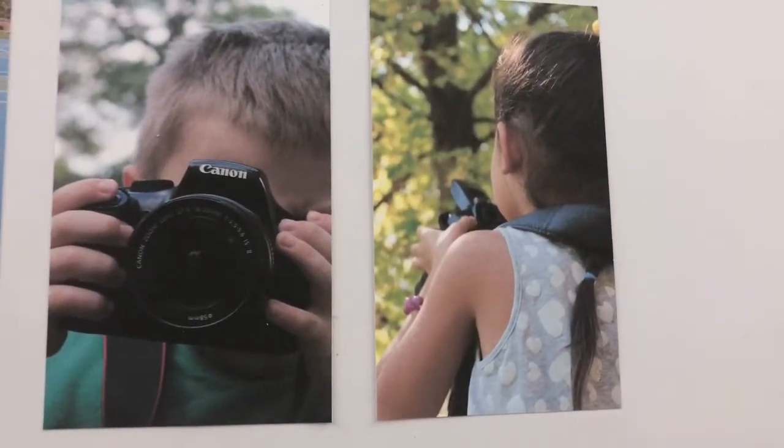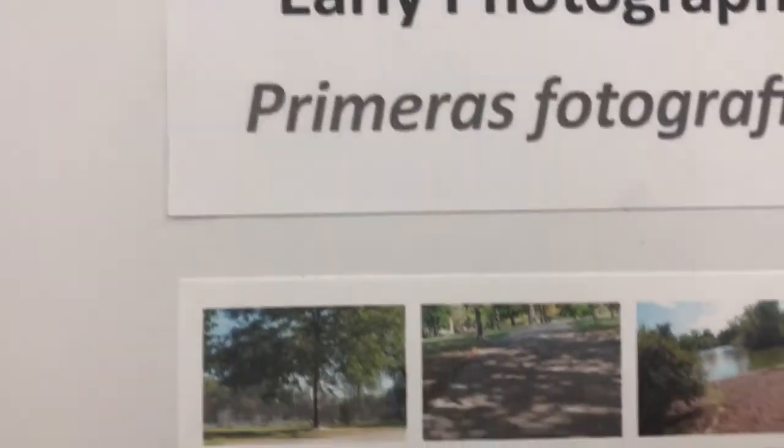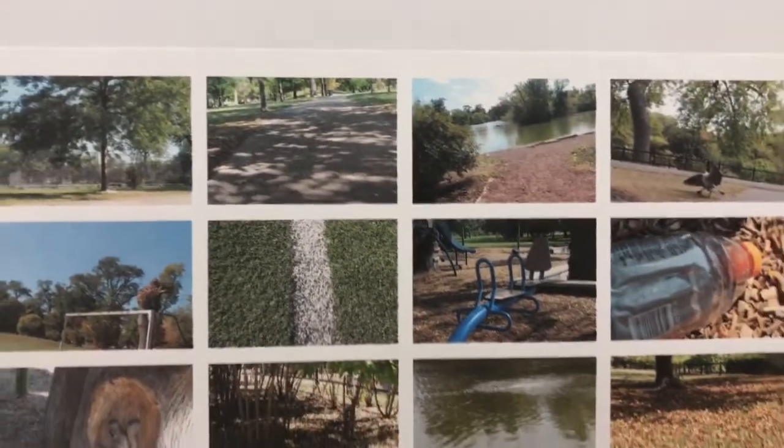Children take their cameras to the park and find beauty everywhere, which is brought back into the classroom to share with peers and to use in their studies.